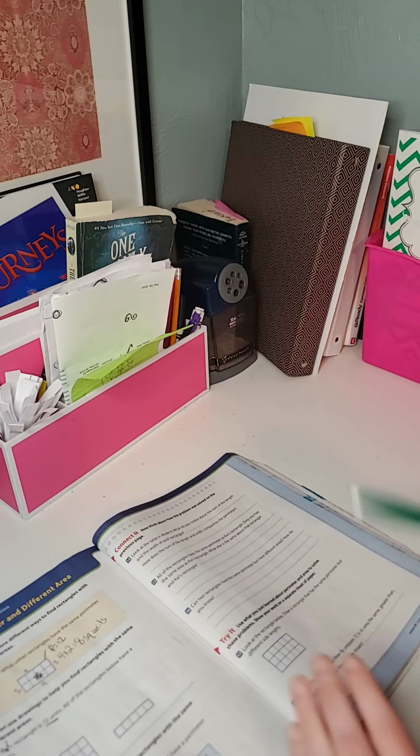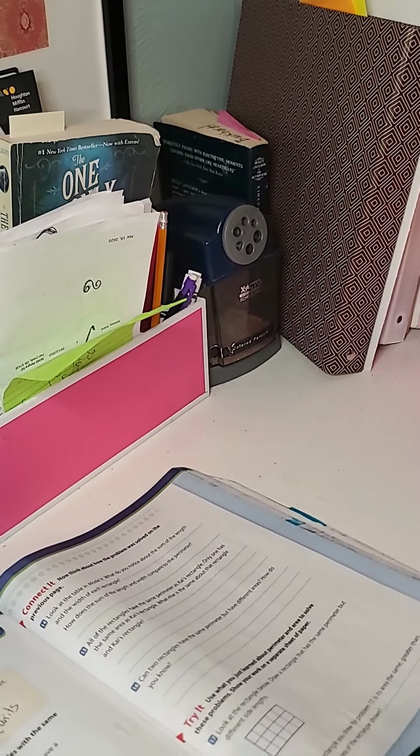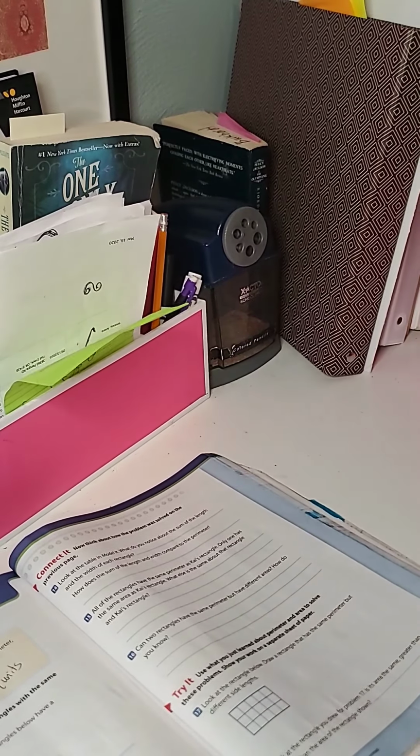Okay, let's see. I think I can zoom a little more. I didn't zoom it yet, did I? There we go. Sorry about that.